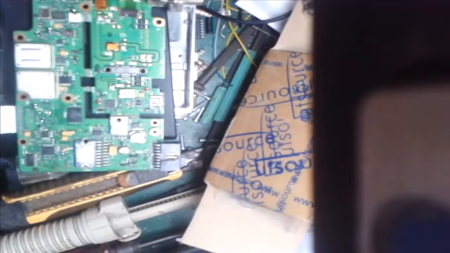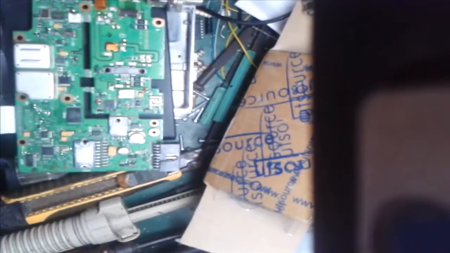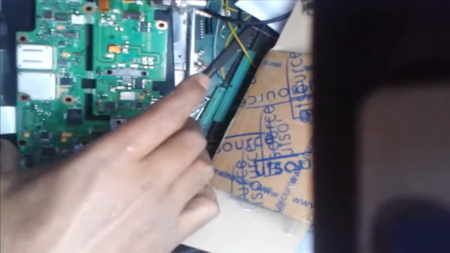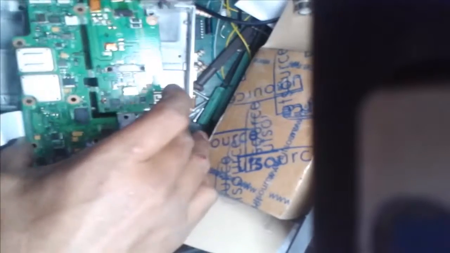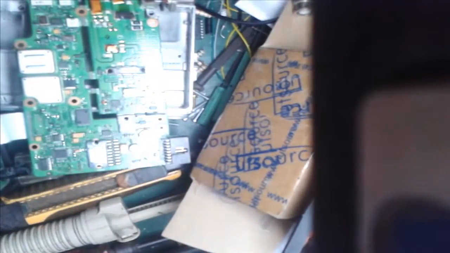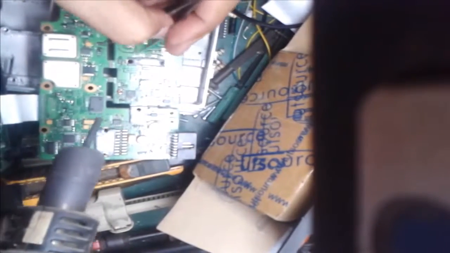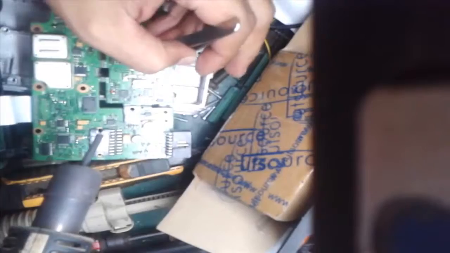Wait, I forgot something. I have to put some to terminate this one, and then go back to what we are trying to detach.